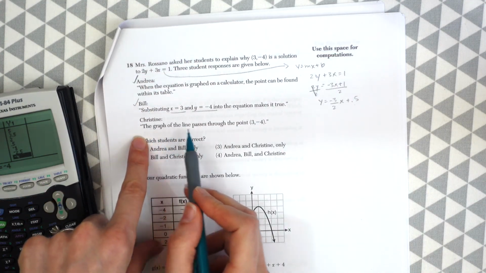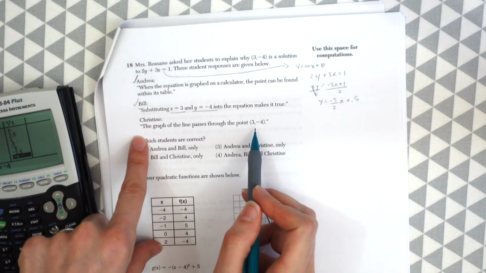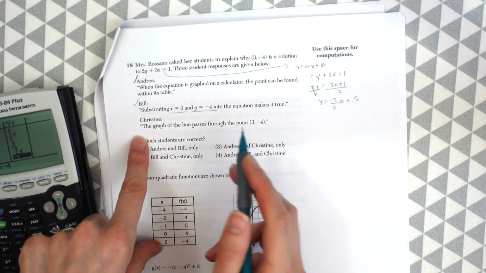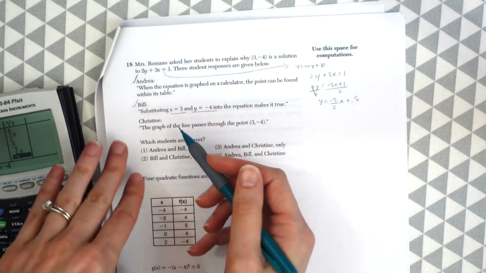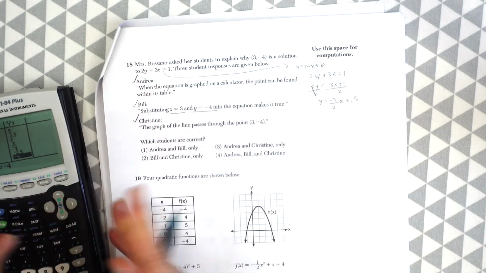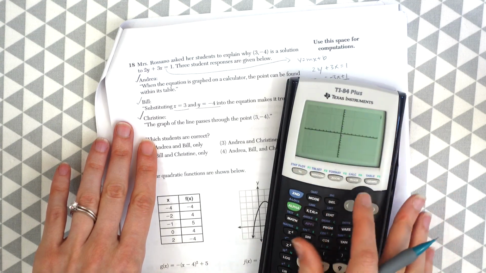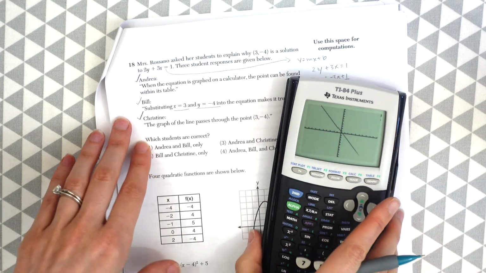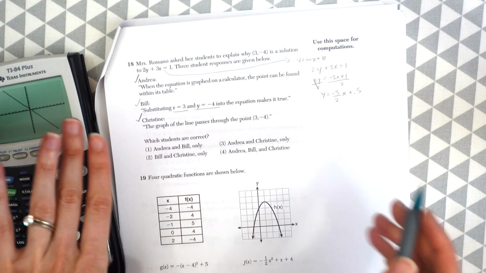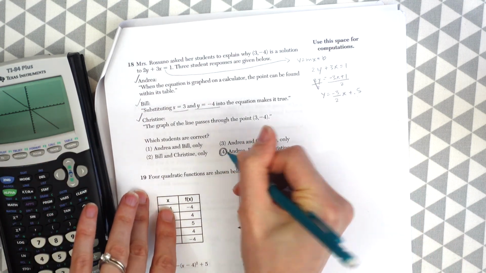And Christine says the graph of the line passes through the point (3, -4). So this is just another way of saying the same thing that Bill and Andrea are saying. When you graph this, we know that it's on the table of values, therefore it's going to be on the graph here also. So all 3 are correct. So this is choice 4.